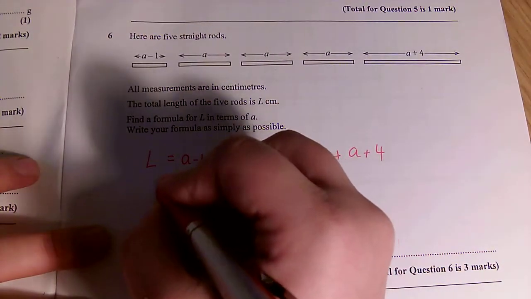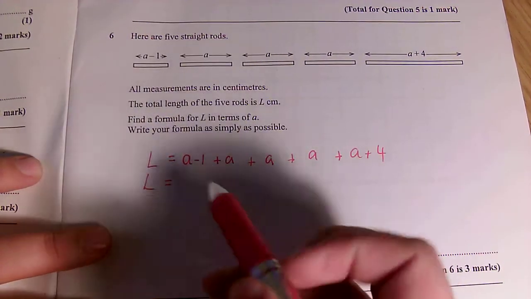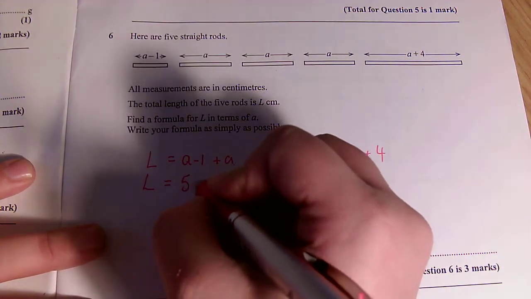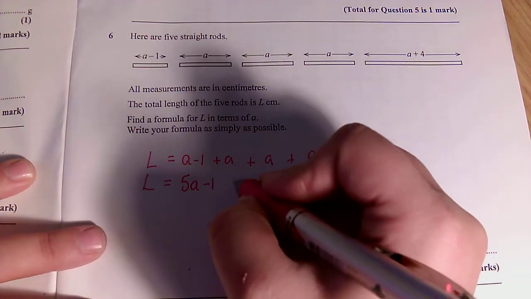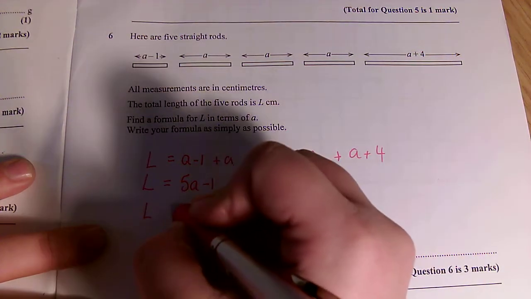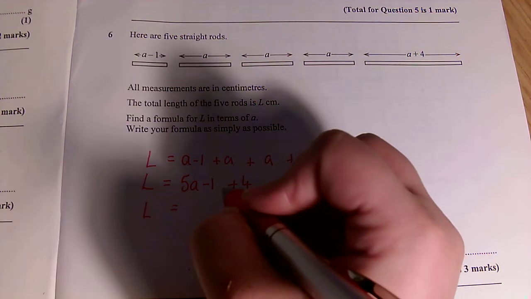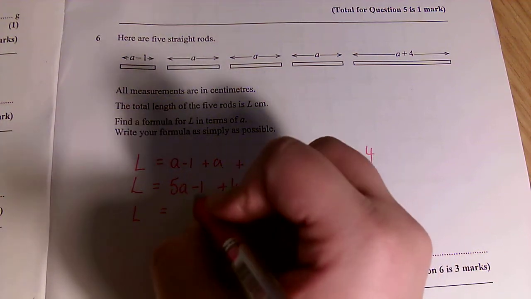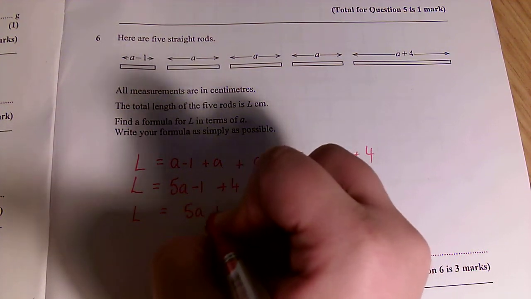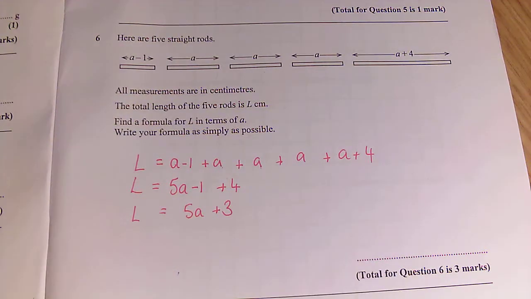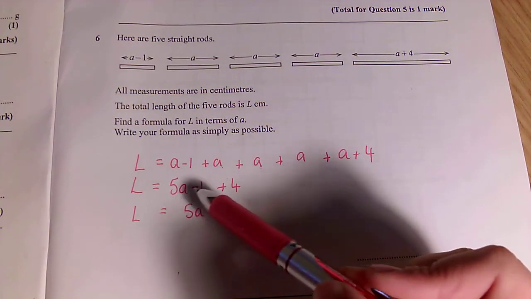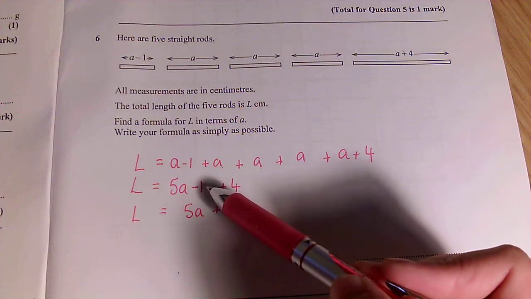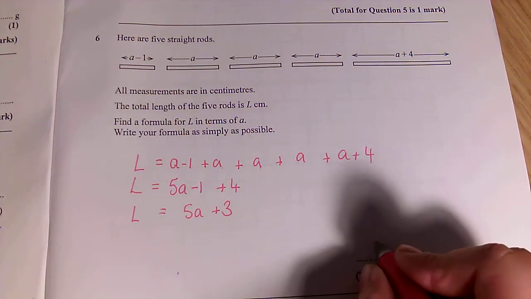I'm going to simplify that. So I've got L equals, right, 1, 2, 3, 4, 5A, take away 1 and add 4. So L equals 5A take away 1 and then add 4. So negative 1 add 4 is 3. So it's just 5A plus 3. And what a lot of people do here is 5A take away 1 is 4A. But if you look, I'm not taking away an A, I'm just taking away 1. Okay, so L equals 5A plus 3.